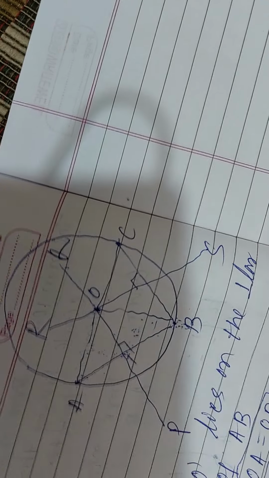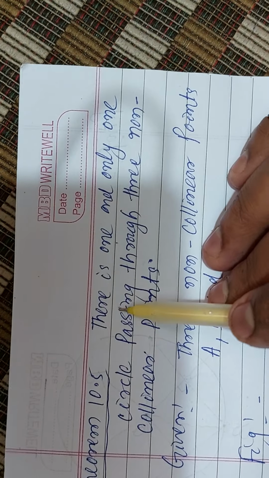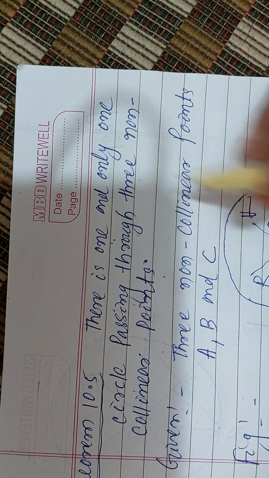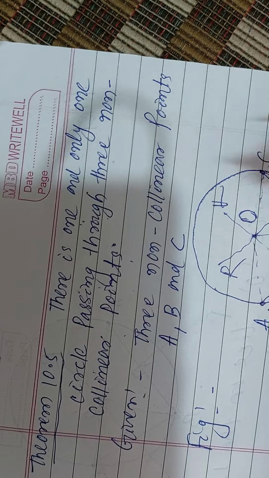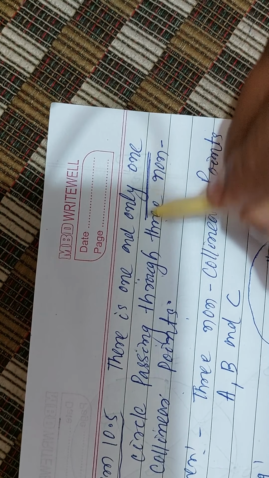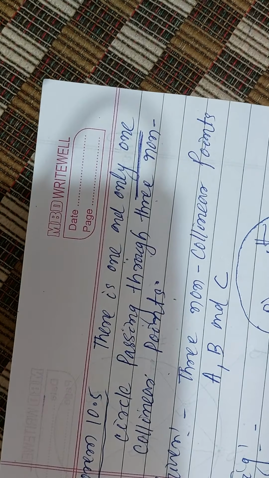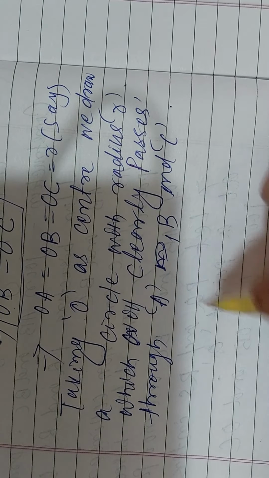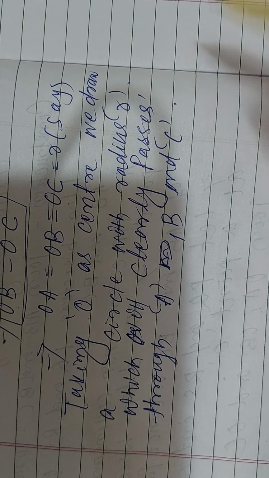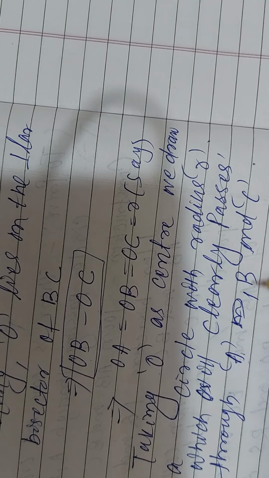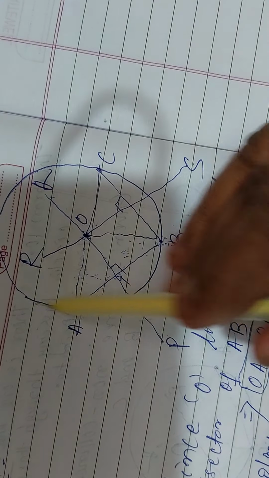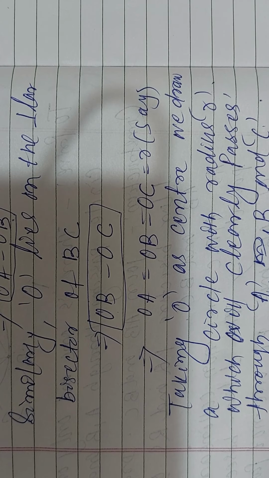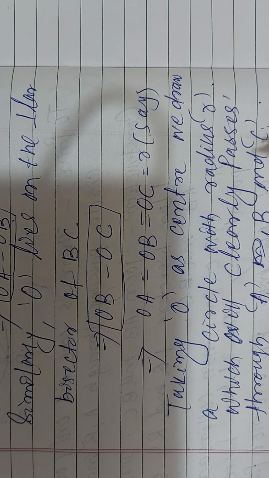But what is the question asking? The theorem states there is one and only one circle passing through three non-collinear points. Actually, the words "only one" are here, so there is something that remains to prove this theorem. We already proved that through these non-collinear points A, B, C a circle is drawn. Now we prove that only one circle can be constructed through these three non-collinear points.